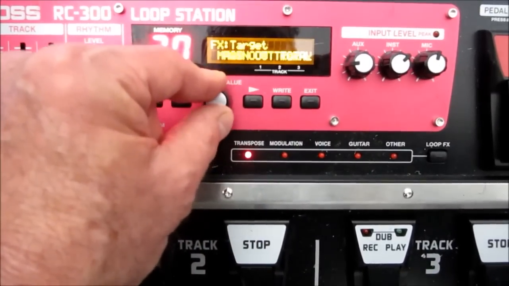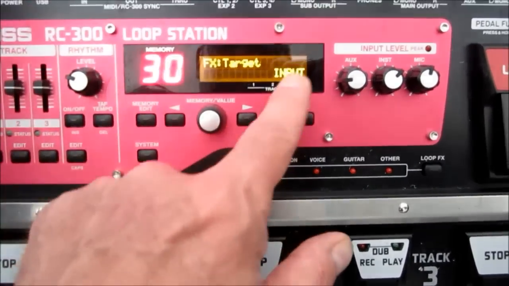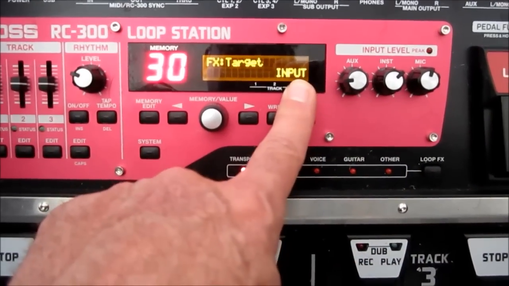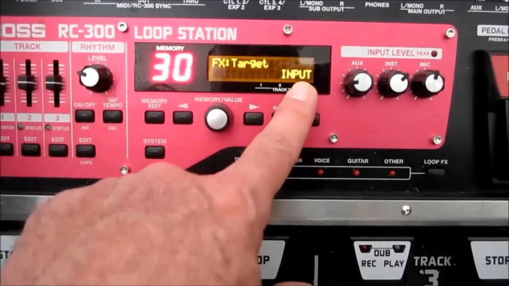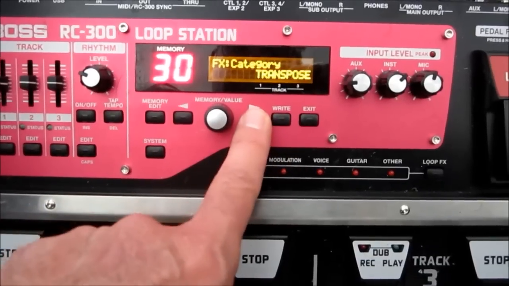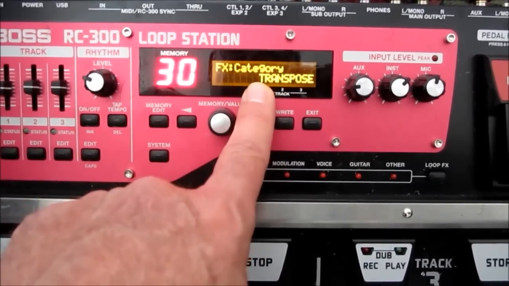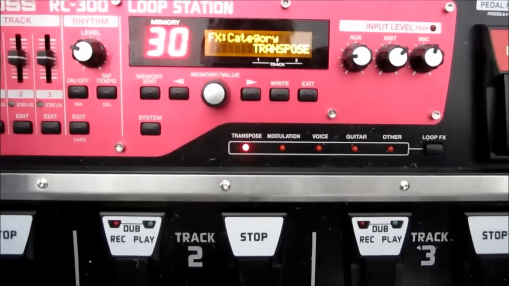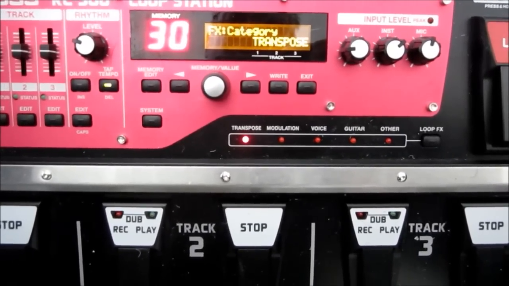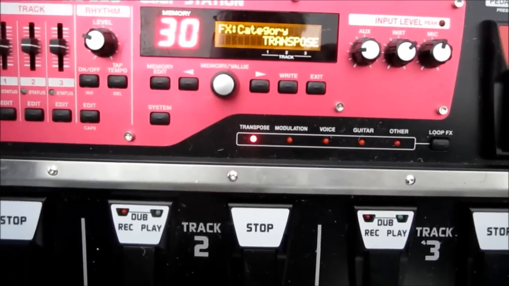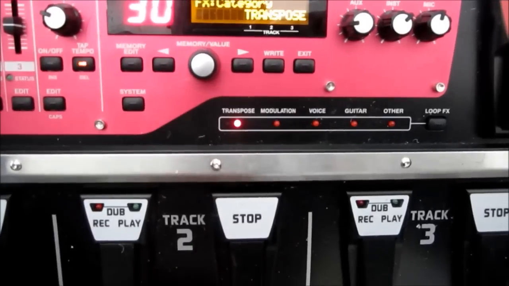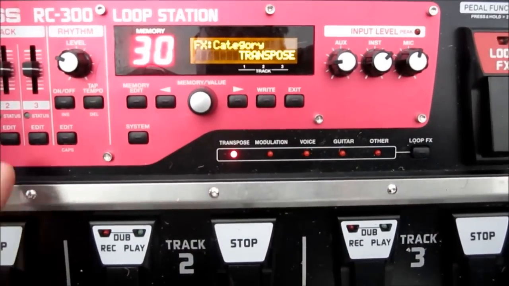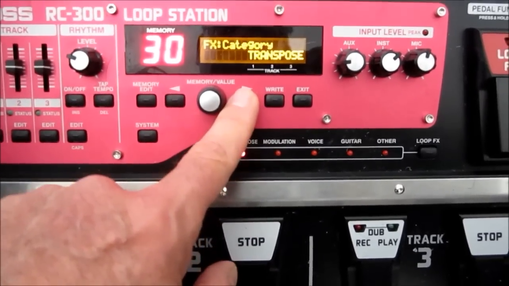So what I need to do then, I'm going to turn this all the way to the left, and I'm going to assign it to input. Now this effect is going to work on the input, which is my guitar. Next location is what kind of effect. Now I like to use a delay. These effects are much better than the RC-30, but some of them are still kind of unusable. Some of them are pretty decent. I like the delay and the chorus and the flanger. So I'm going to set this up as a delay, so when I kick this in I can play a lead part with a little bit of a delay, which gives it a little bit of a distinction over the backing track that I've already recorded.